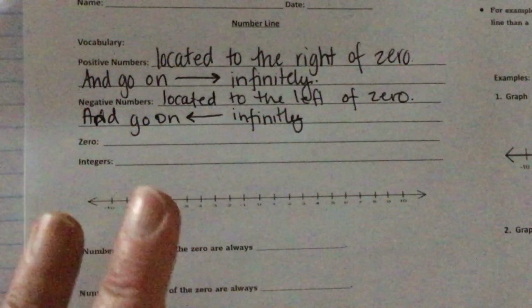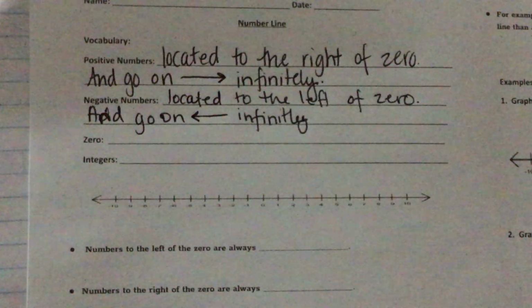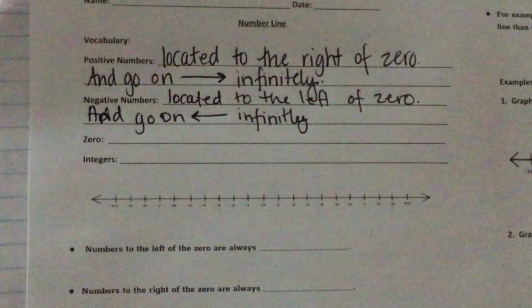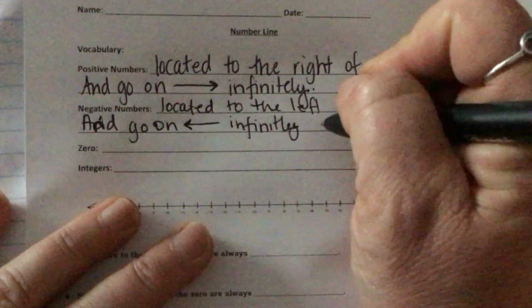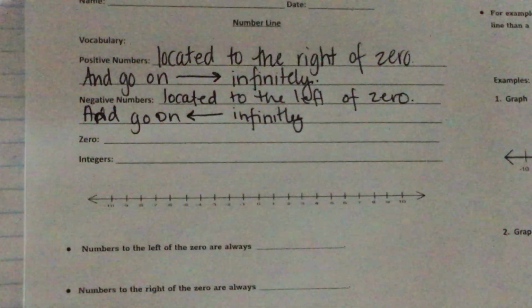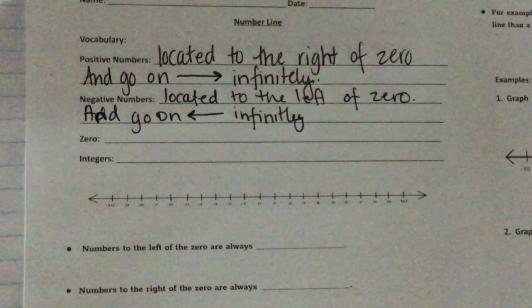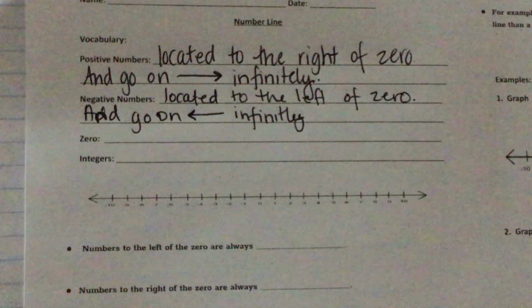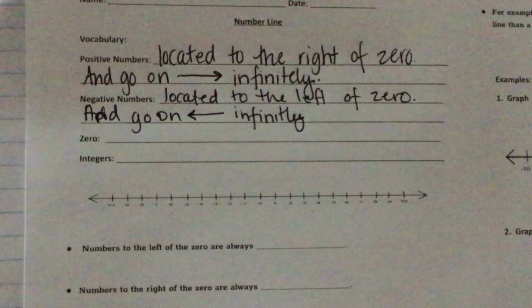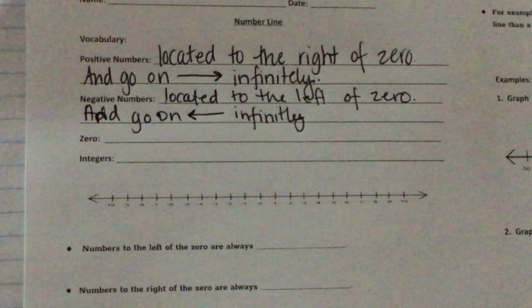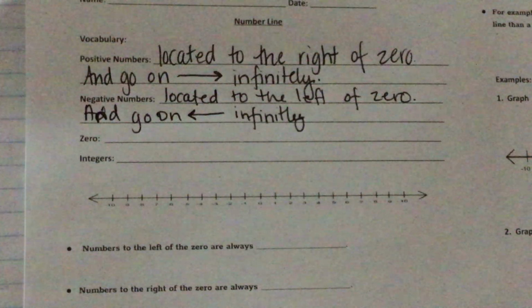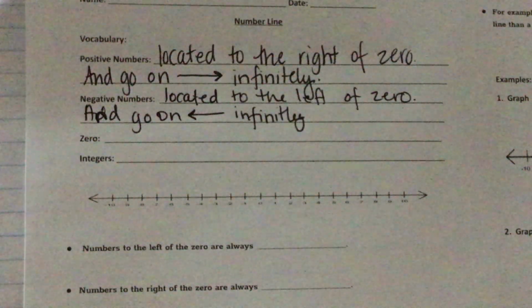What do we know about negative numbers though, the further we get away from 0? So the further to the left of 0, what do we know about those numbers? Gabby? Okay. All right, is 0 positive or negative? Ben? Nope. Kira? Right, it's neither positive nor negative.